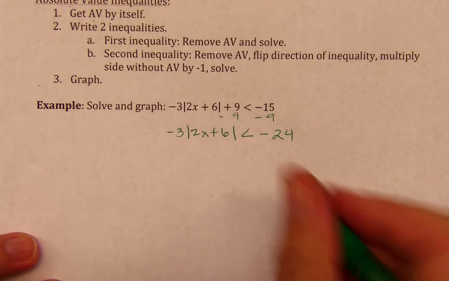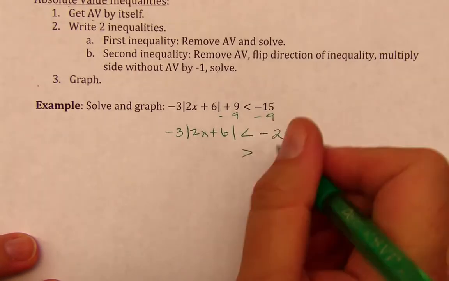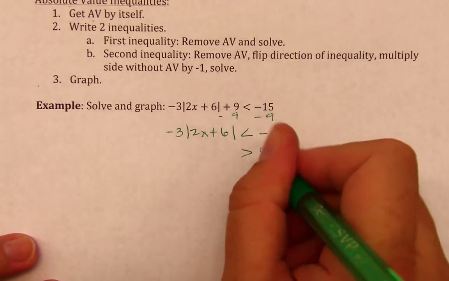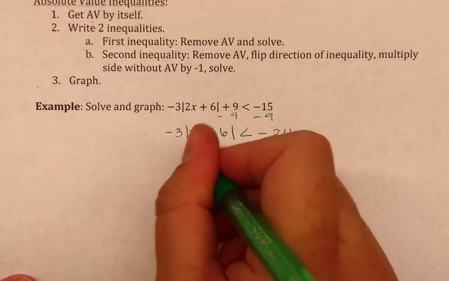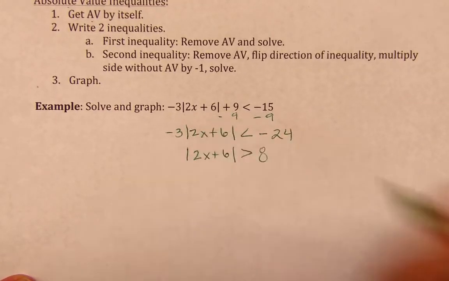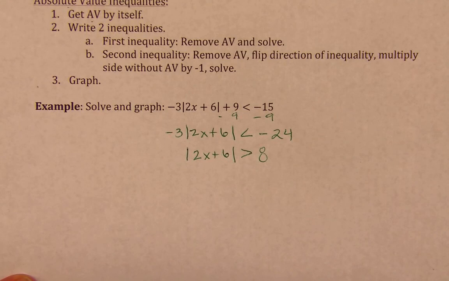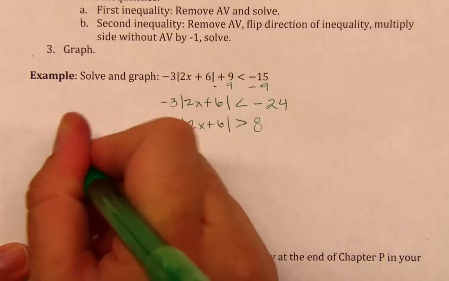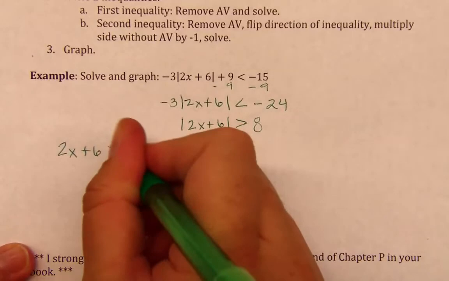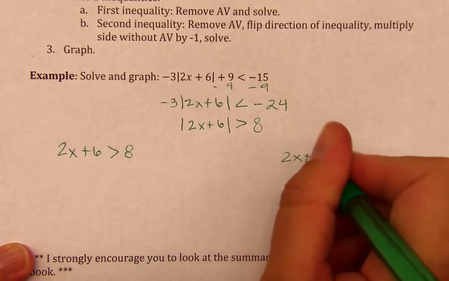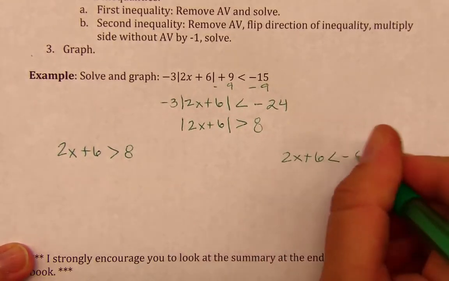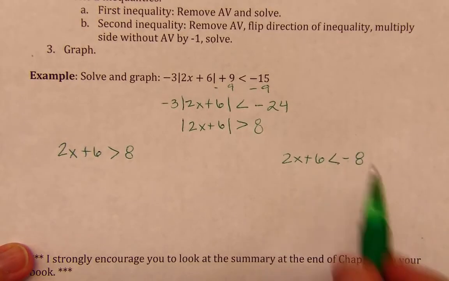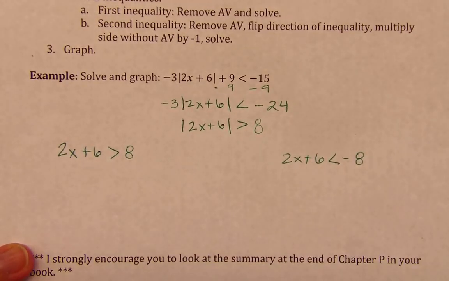And remember that when we divide by a negative, we've got to flip the direction of the inequality. And now we've got the absolute value of 2x plus 6, and the absolute value is by itself now, so we can write two different inequalities. So I have 2x plus 6 greater than 8 and 2x plus 6 less than negative 8. So flip the inequality, multiply by negative 1. And now we can solve both of these inequalities.